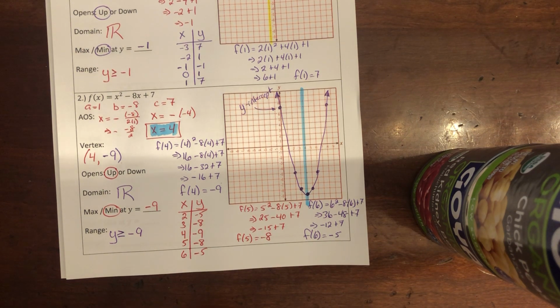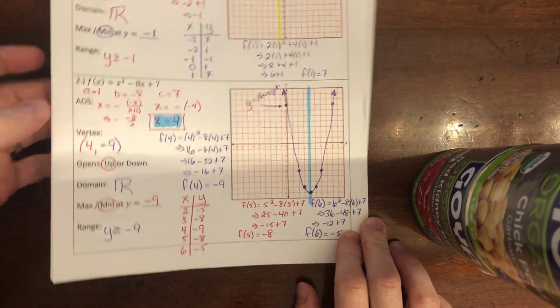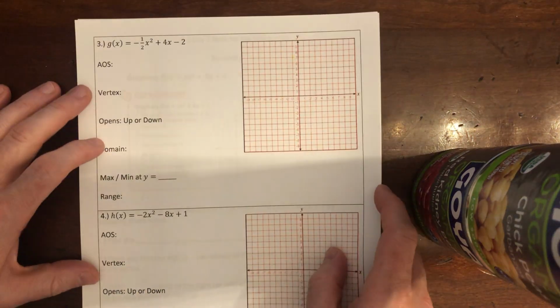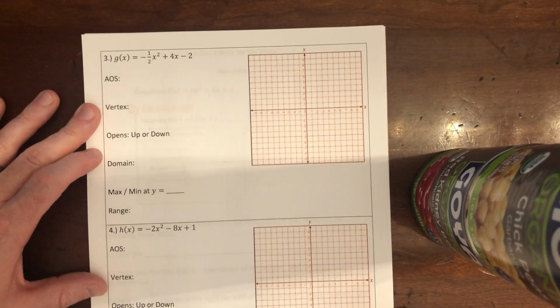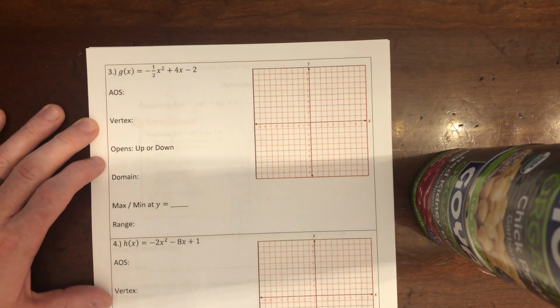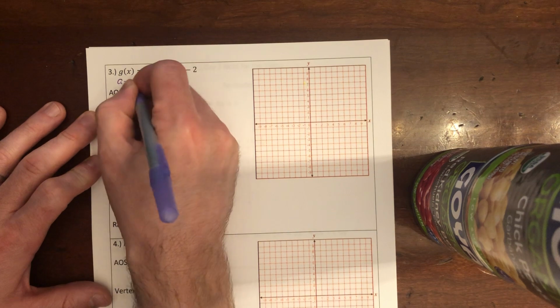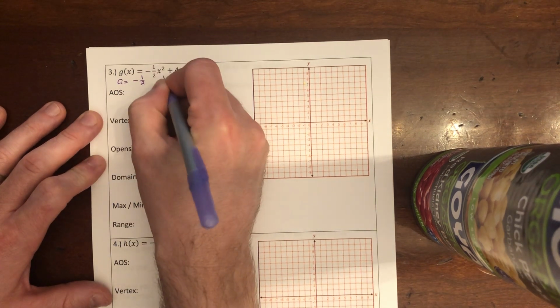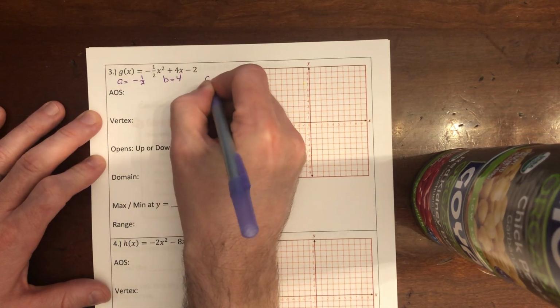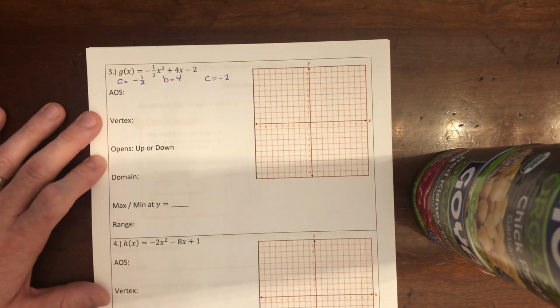All right, so that's our second one. We're going to do one more together as a class, and then you guys are going to do one as a U-Try for homework. Okay? So number 3 here. All right, our A is negative 1/2. Our B is 4. Our C is negative 2.